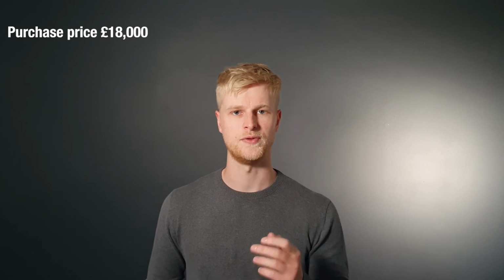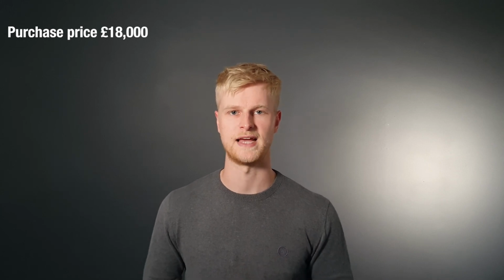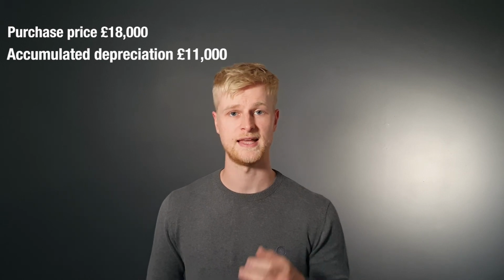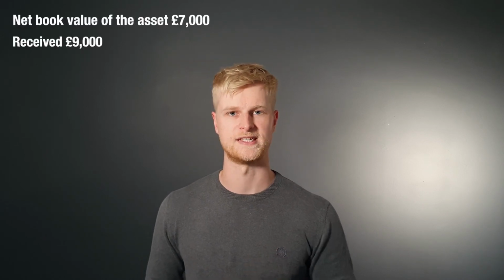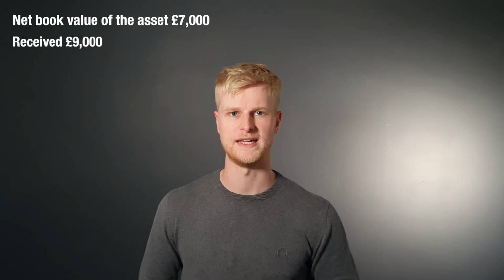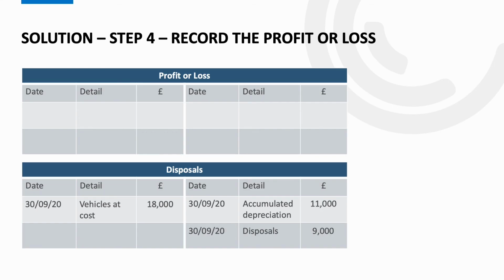But first, let's just calculate how much the asset was worth in our accounts. We purchased the asset for £18,000. The accumulated depreciation recorded for the asset was £11,000. Therefore, cost less accumulated depreciation would mean that the asset was worth £7,000 in our accounts. We received £9,000 for the asset and we therefore made £2,000 profit on the sale. As I mentioned above, this will also be the balancing figure on the account. Therefore, to record this, we would debit the disposals account for £2,000 and credit the profit or loss for £2,000.